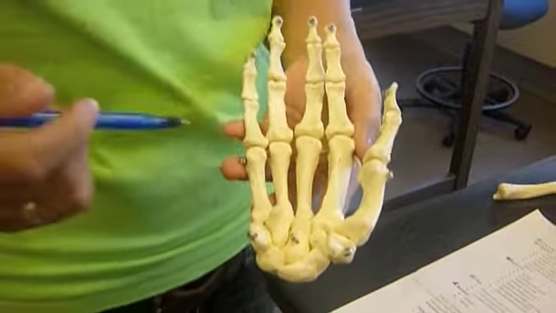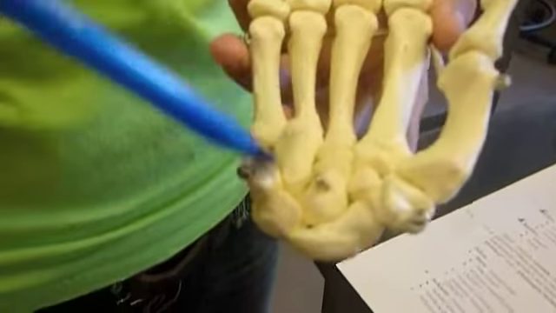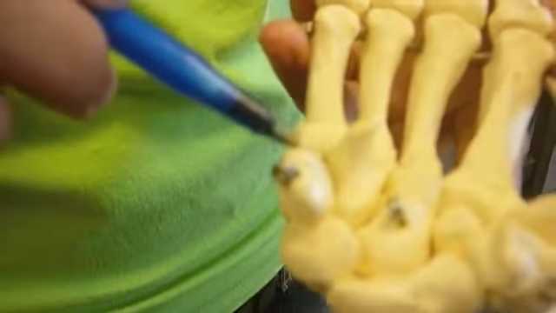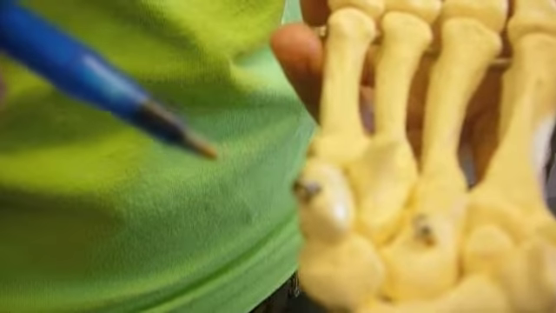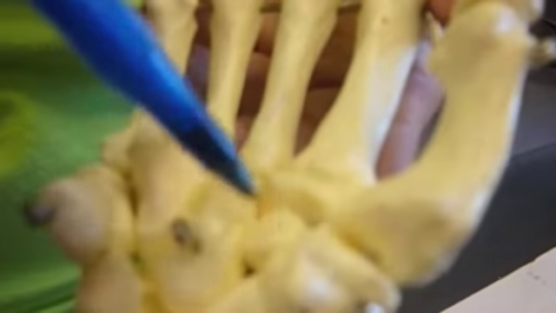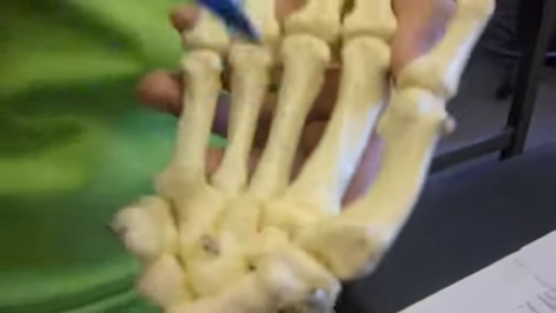This is the hand. These are the carpals. There are 8 of them. This is the scaphoid. This is the lunate. This is the pisiform. This is the triquetral. This is the hamate. This is the capitate. This is the trapezoid, and this is the trapezium.